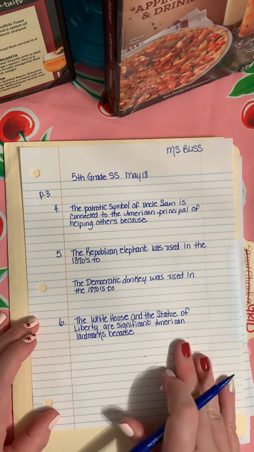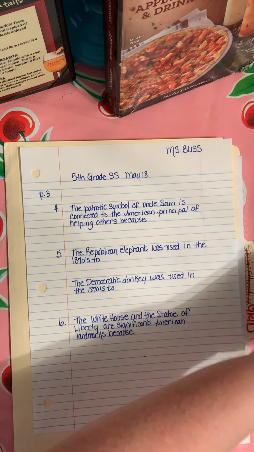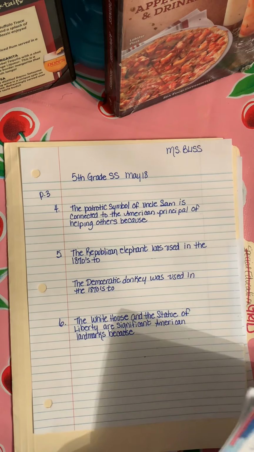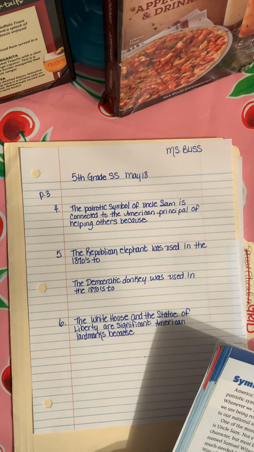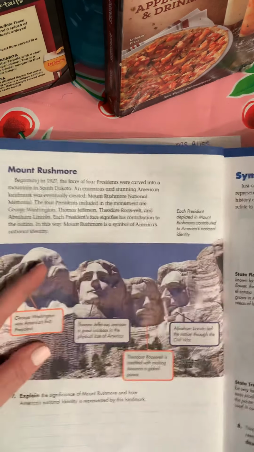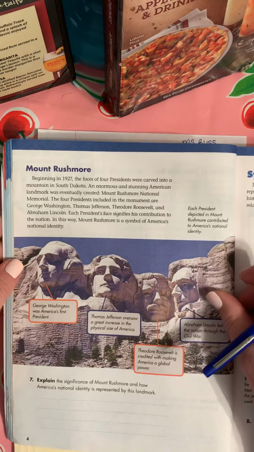I would answer why they are, and that is of course on this page here. Okay, so these are pretty easy questions. All right, we're going to go into page 4. I'm going to read page 4. We're going to answer number 7, and then we'll go on from there.